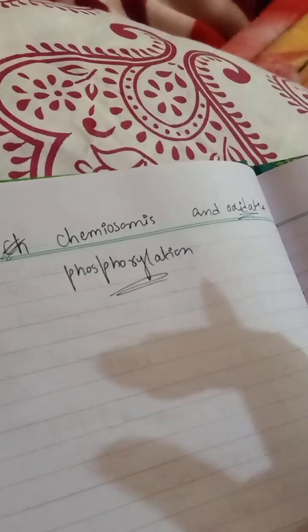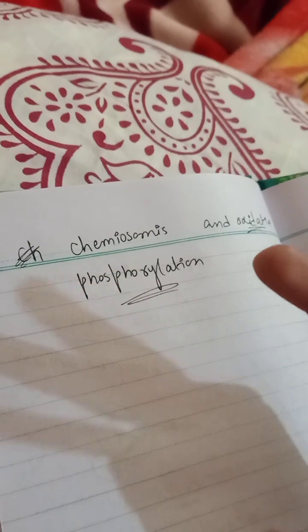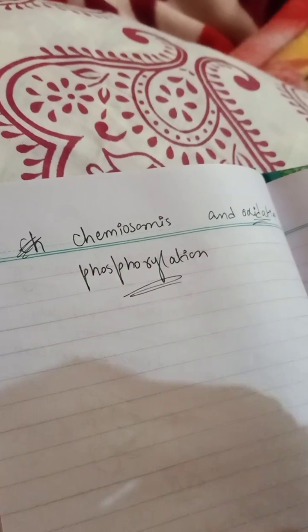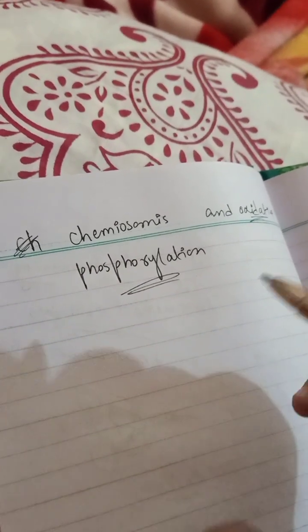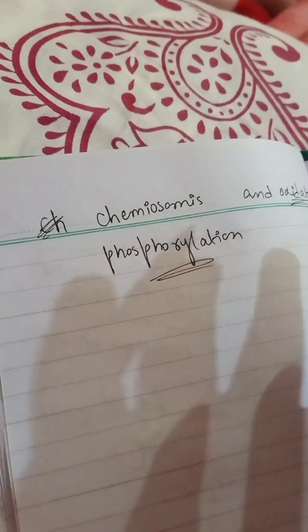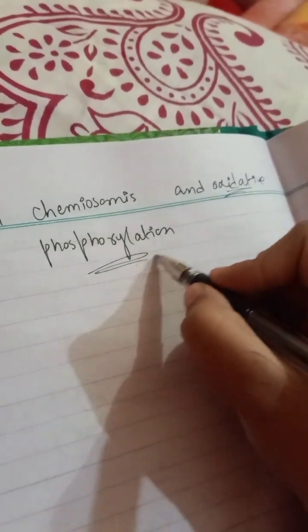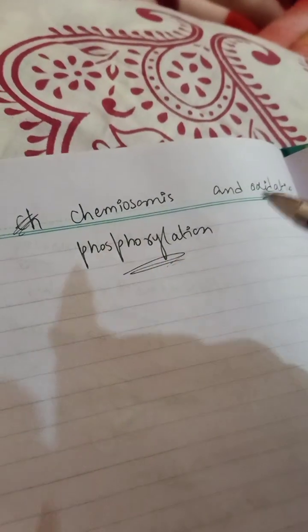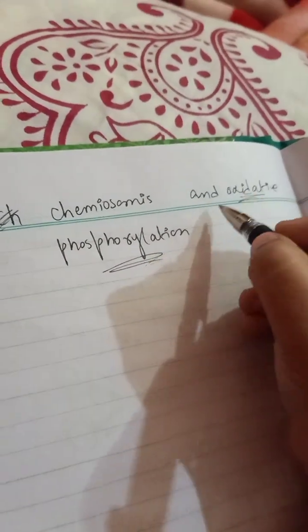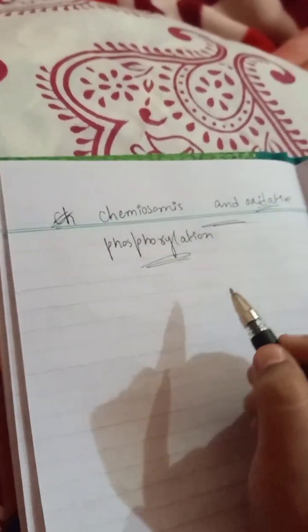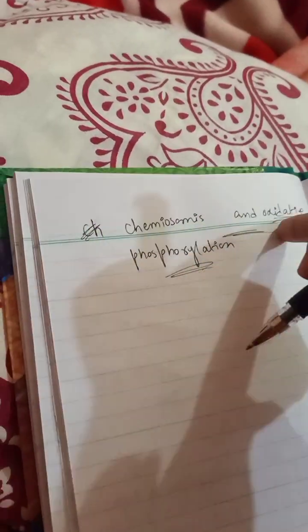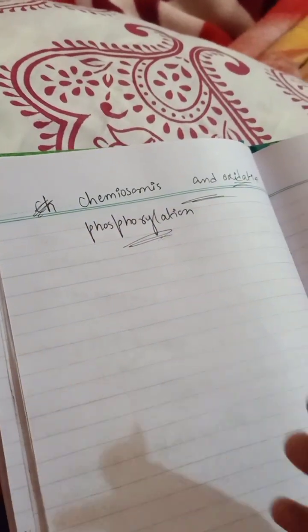We are having two things, NADH and FADH, and they will get oxidized. The coenzyme we are having will be reduced. I'll be making a diagram so you can easily understand from that. We have a particle called the F0 and F1 particle, through which the ATP gets synthesized. We call that oxidative phosphorylation. At the end of the video you will easily understand what I'm talking about.